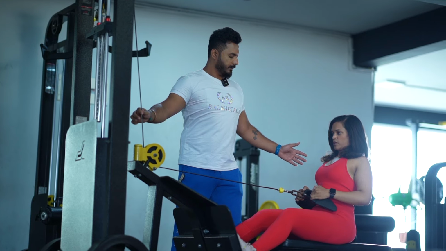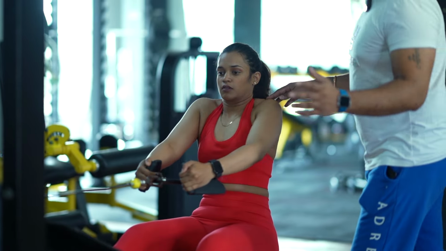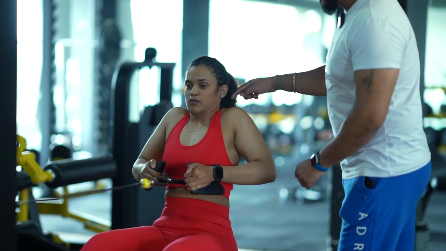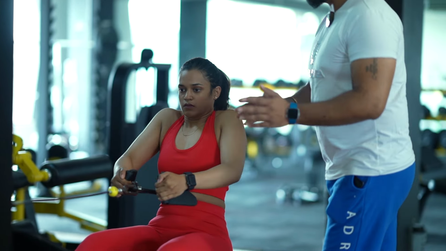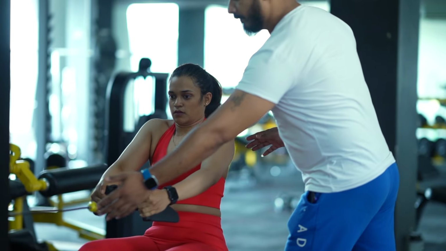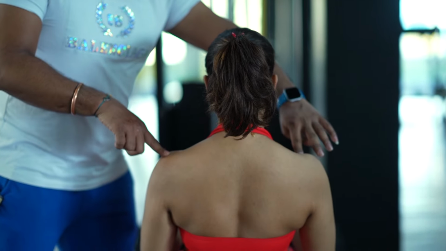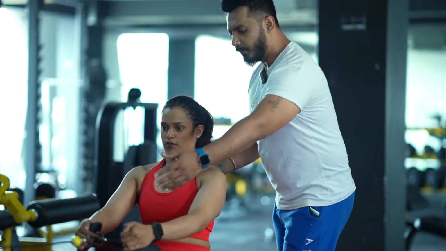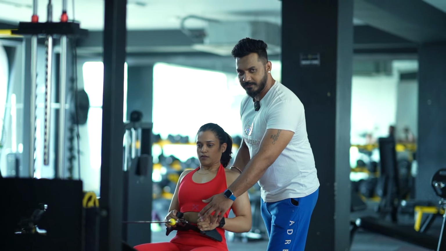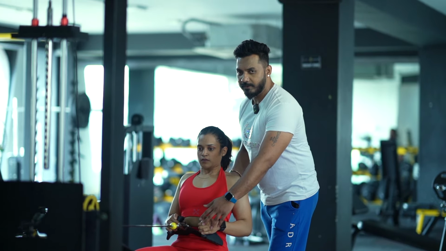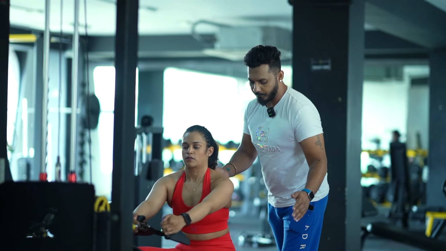The wrong technique of doing the rowing is stacking your shoulders. When you stack your shoulders, the range of motion of the muscle is gone. So make sure that whenever you're doing the rowing, you do not stack your shoulders, relax your shoulders. Now use only the back muscles to give a contraction. Pull, stay there. The more concentric contraction you have to contract the back muscles, the better the form and technique are. This exercise we just did is for your back muscles.